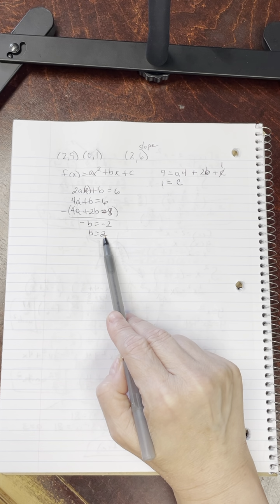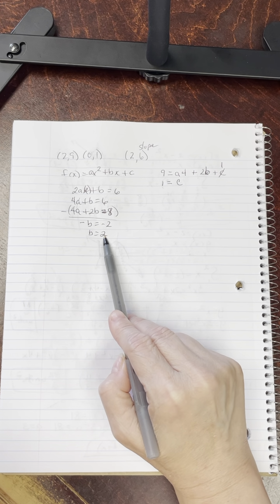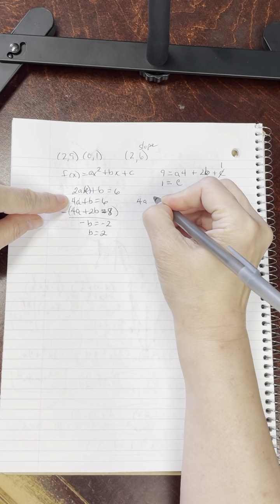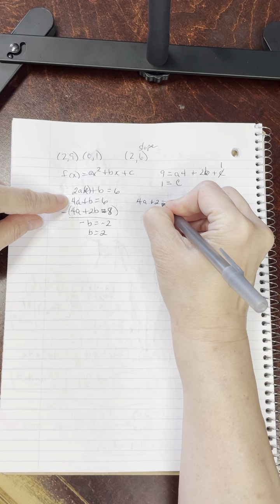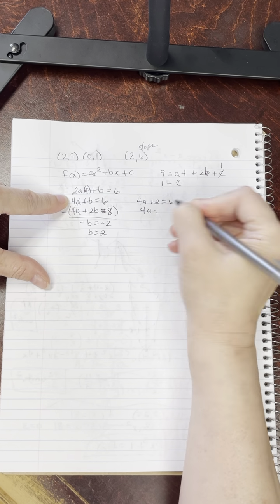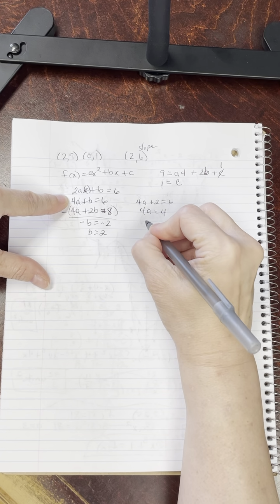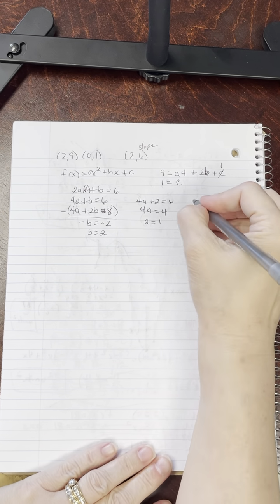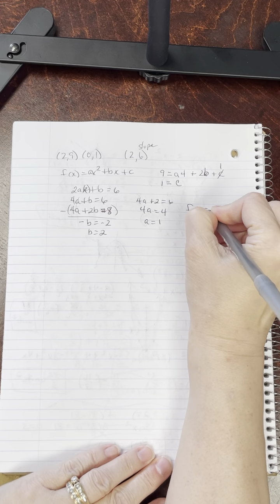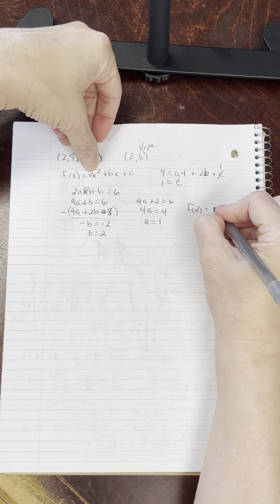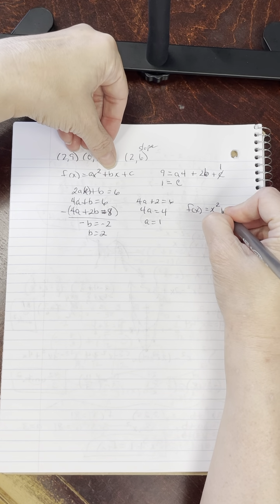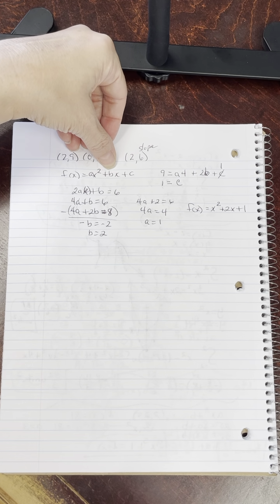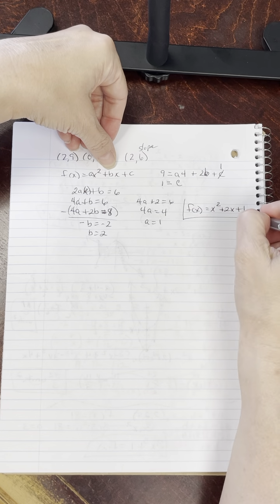I didn't find A yet, but I can by throwing it back into maybe this equation. So 4A plus 2 equals 6. 4A equals 4. A equals 1. Now I have all three. I can write my f function. So f of x equals A, which was 1, don't need it, x squared, plus B, which was 2, plus C, which was 1. Oh boy.